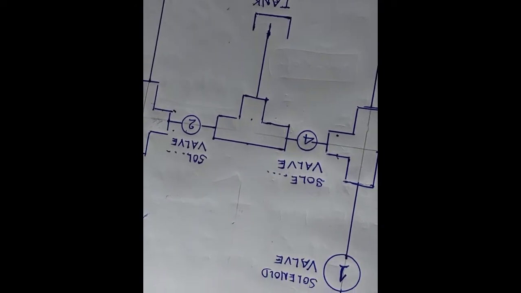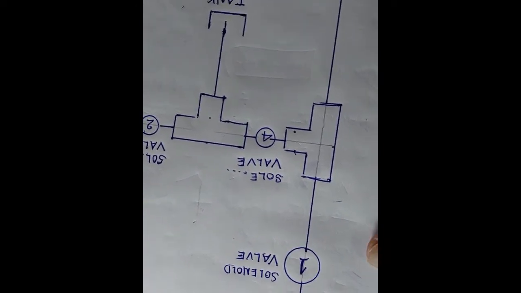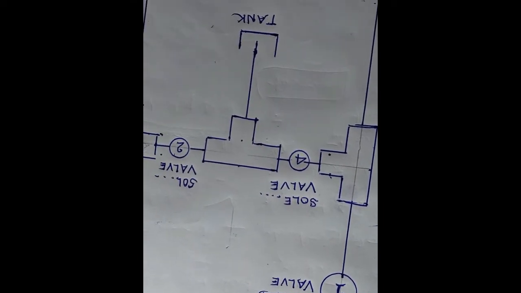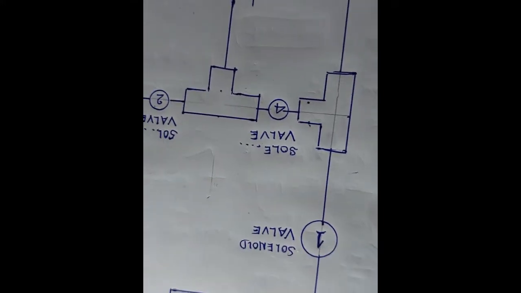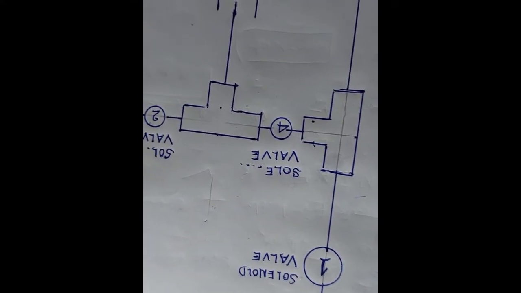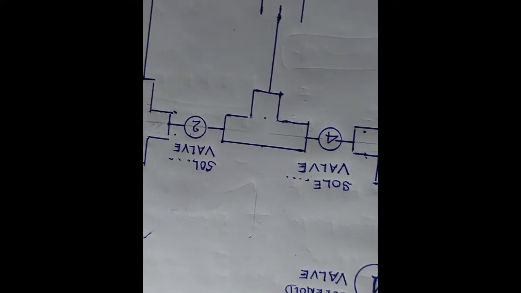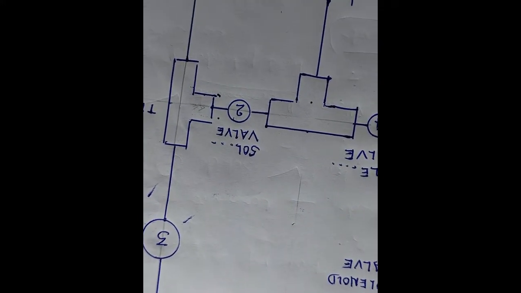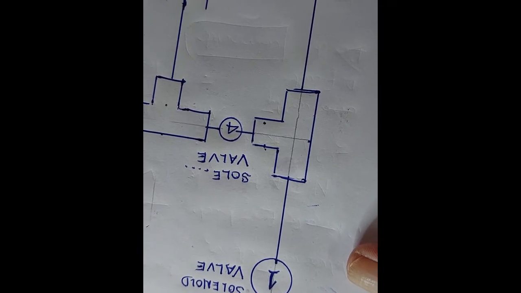See, they are connected by a single switch. When you operate, both will activate, either off or on. See, in this position, first I will tell you, 1 and 2 are open, 3 and 4 are closed. So when the pump is there, hydraulic oil comes here and goes both sides. Here it is closed. So in 1 it is open, it comes here.